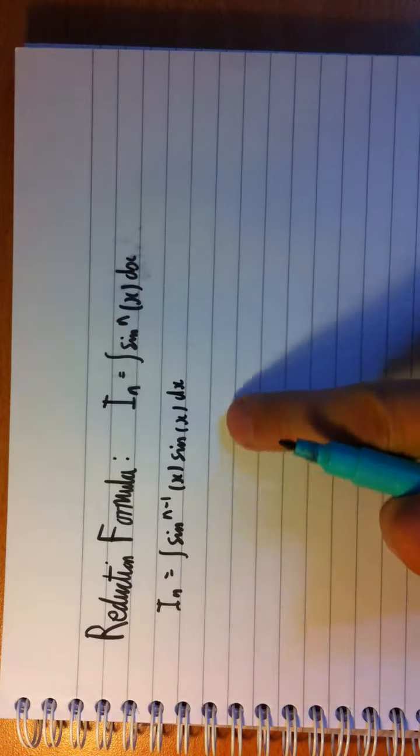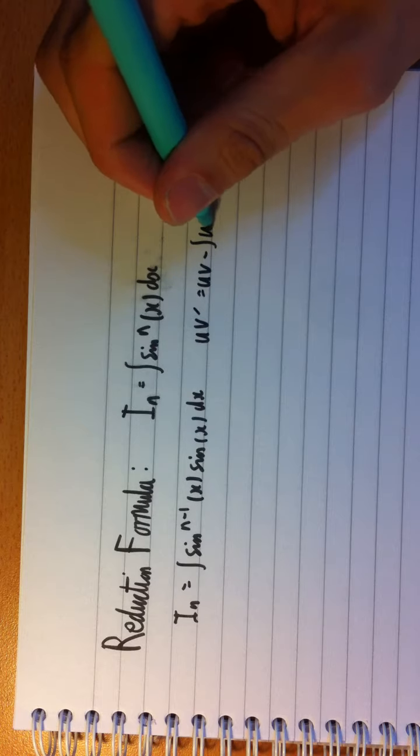Next, we want to integrate this. We're going to have to do it by parts. Remember, by parts is u dv/dx equals uv take away the integral of the derivative of u multiplied by v.